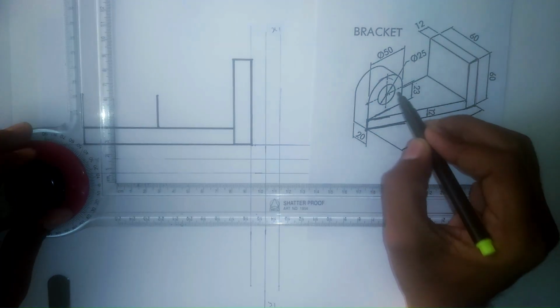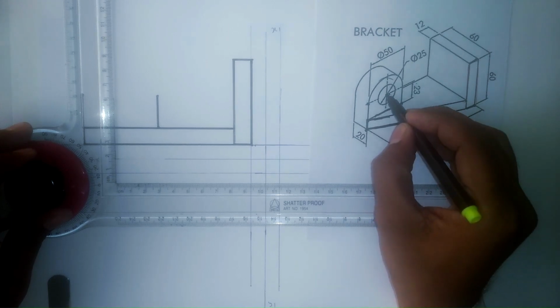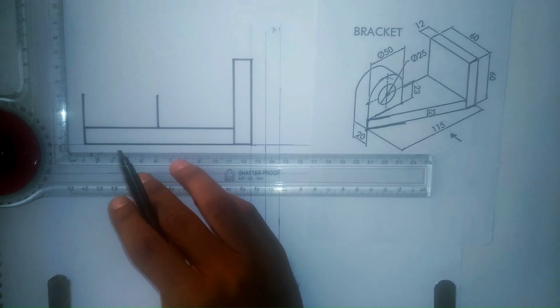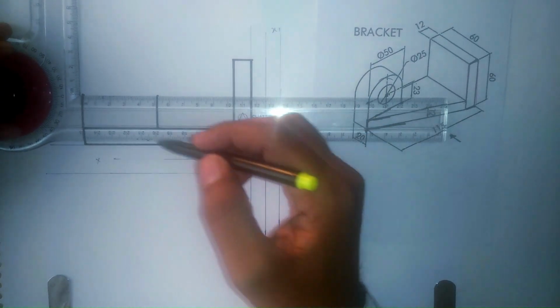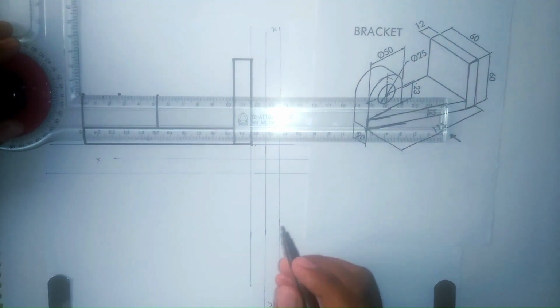Now this total is 50, so from this point the center will be at 25 mm. At 25 mm I will get the center here. So this is the center of the circle.